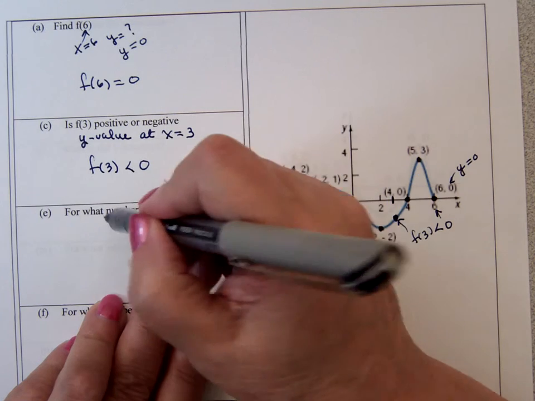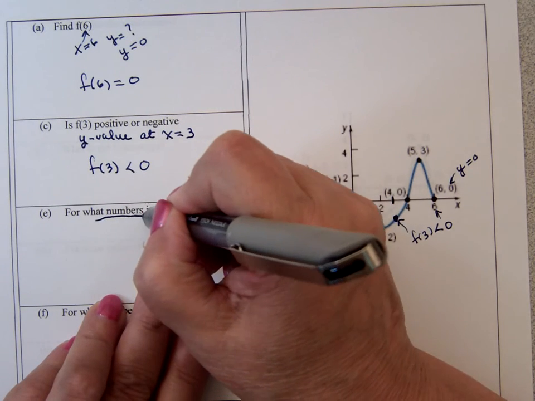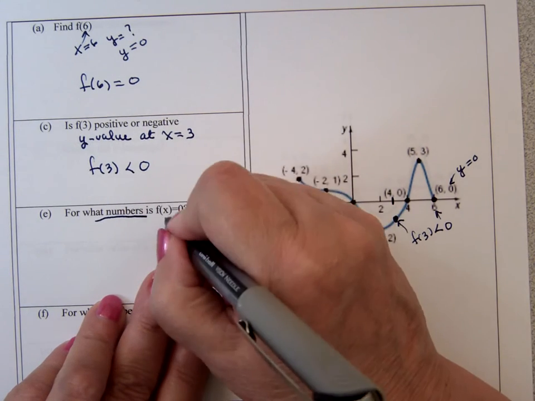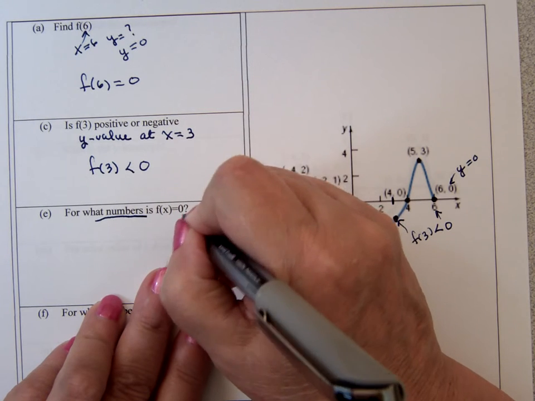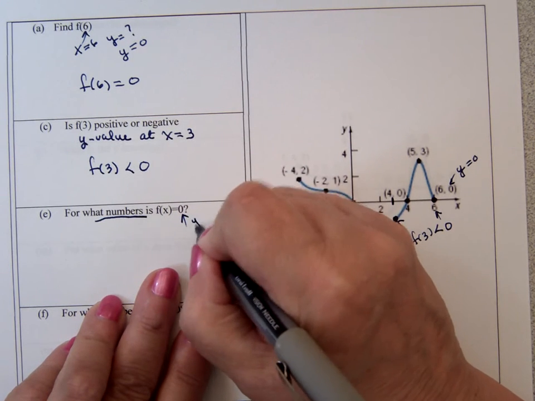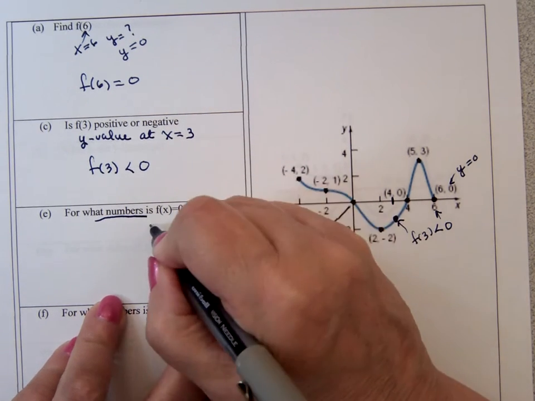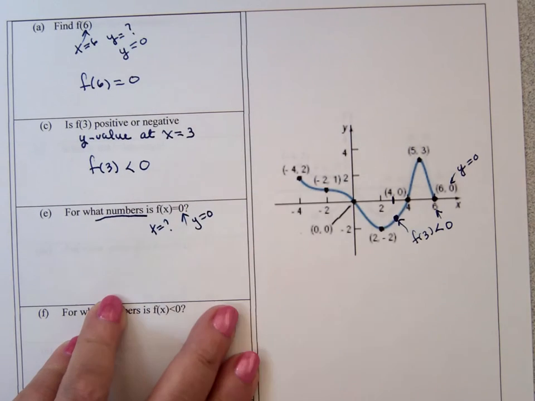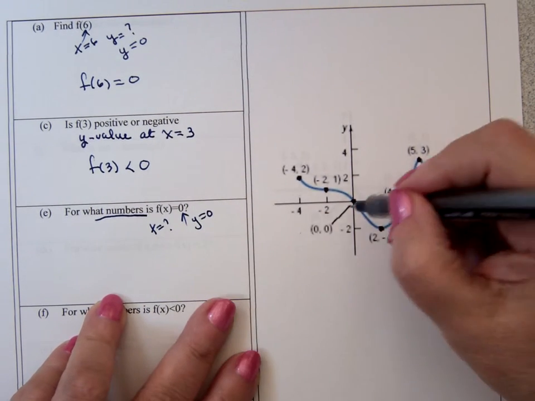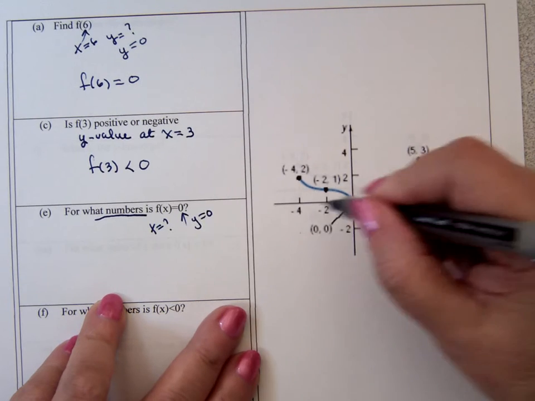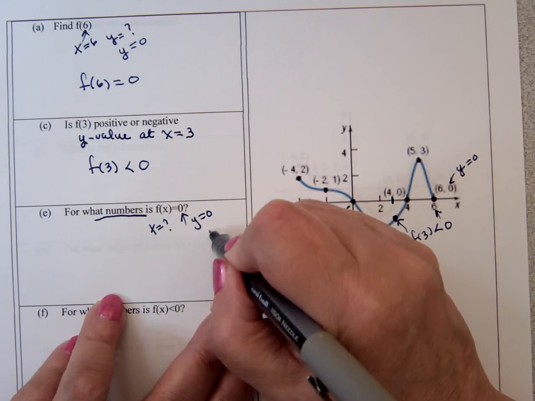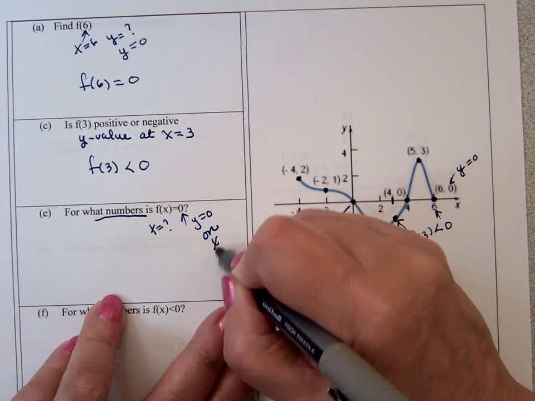For what numbers, now we're not looking for coordinate points, we're looking for x values, is f of x equal to 0? This says y equal to 0, x equals question mark. So now I'm looking for a y value of 0. Y value of 0 is on the x-axis, so this is on the x-axis.